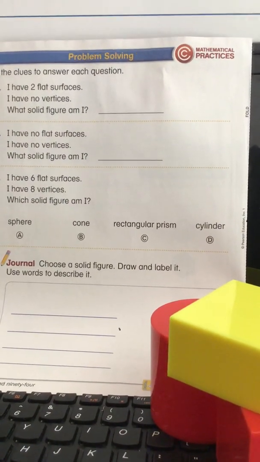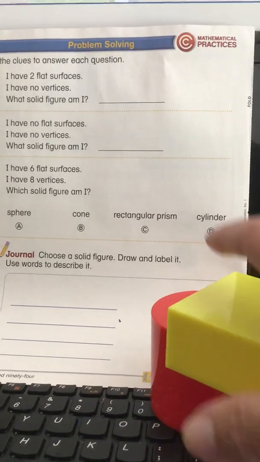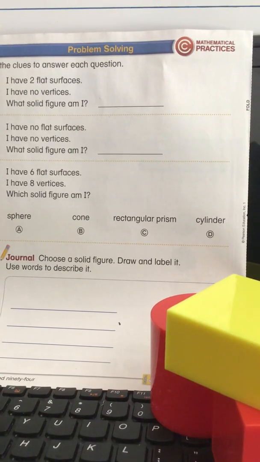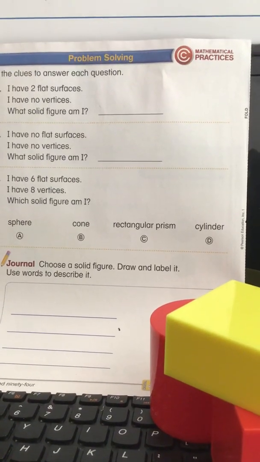Down at the bottom, it asks you to pick one of our solids, draw a picture of it, tell about it. How many flat surfaces, how many vertices? You can do that on your own.